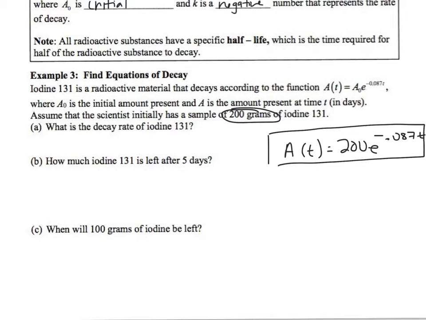So, the first thing says, what is the decay rate of iodine 131? Well, we know the rate of decay is just k. We said that up above. So this is just 0.087. So it's 8.7% is our rate of decay.